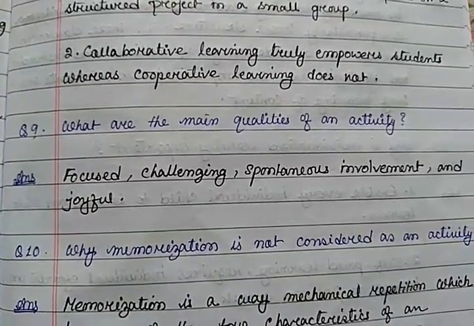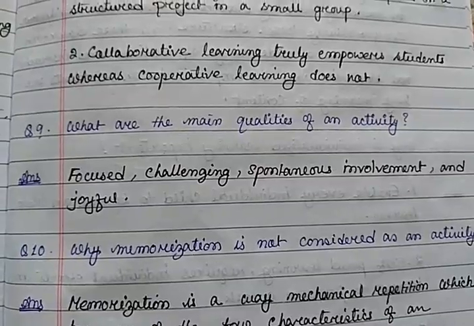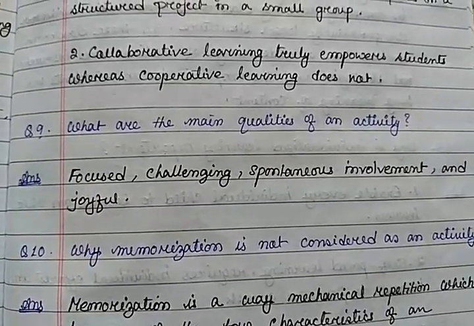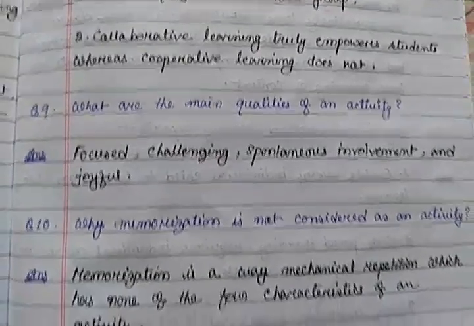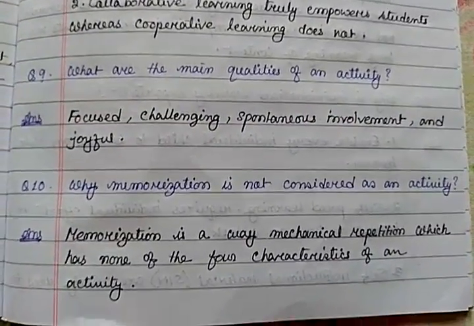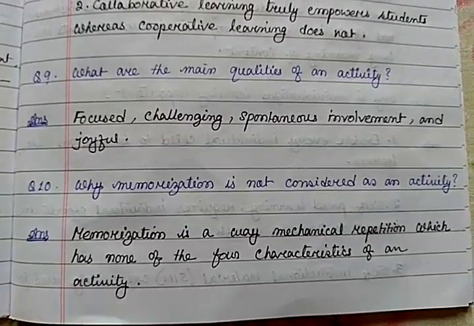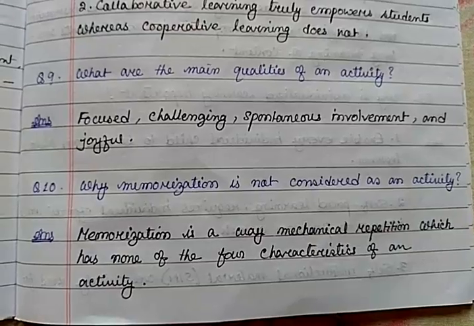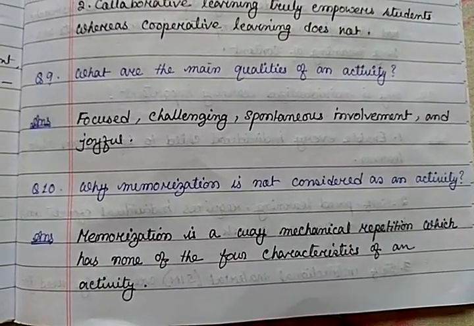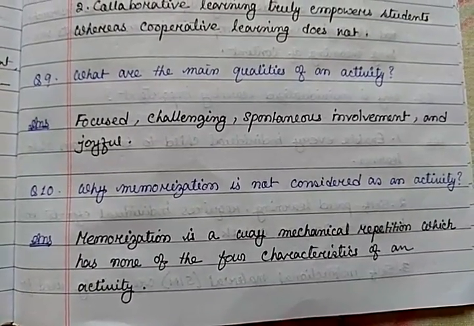So this is question number 9. What are the main qualities of an activity? Answer is focused, challenging, spontaneous involvement, and joyful. So question number 10. Why memorization is not considered as an activity? Memorization is mechanical repetition, which is none of the 4 characteristics of an activity.